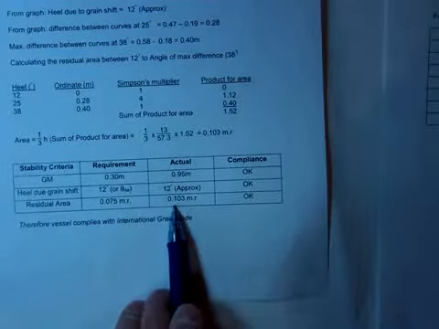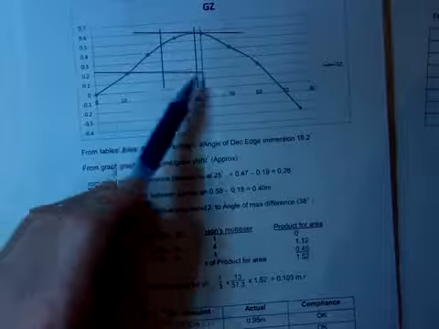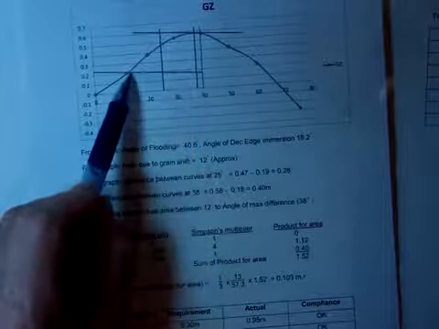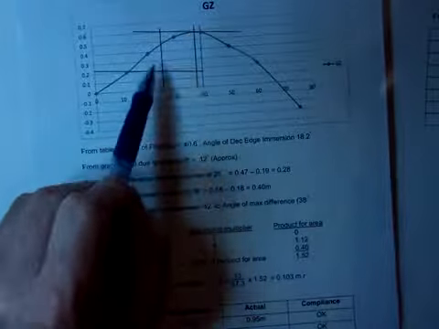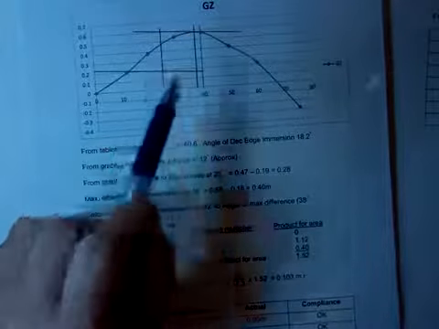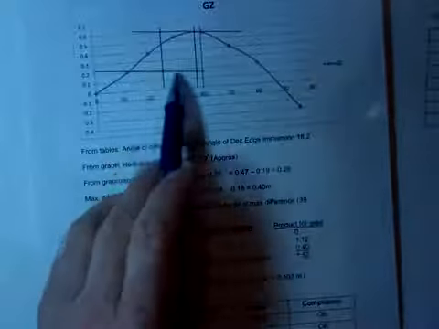This vessel complies. You have to be a bit careful with working out these values here. You've got 12 degrees and 38 degrees here, so we have to go from 12 to 38 when we're using Simpson's rule, and we have to ensure that we have a common interval between the two. These two values are the same.